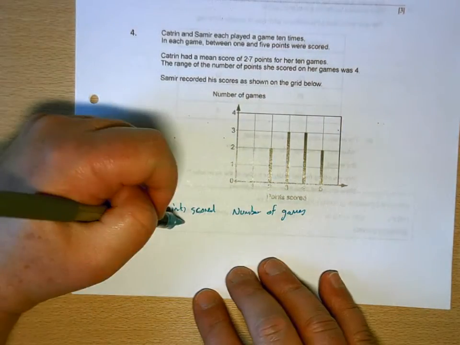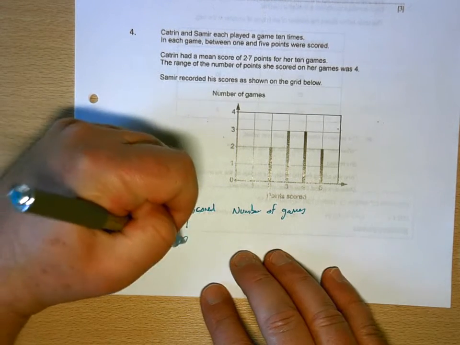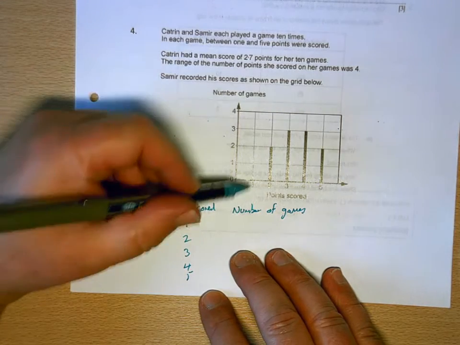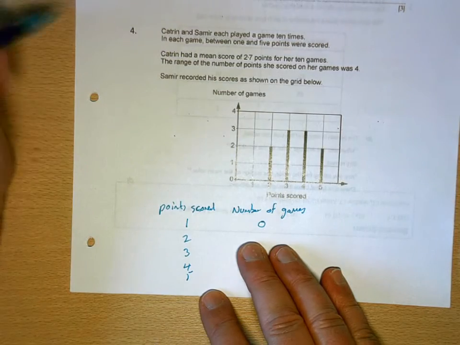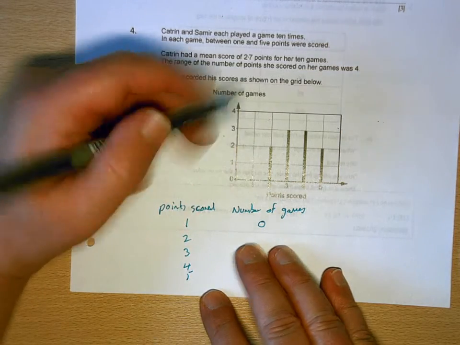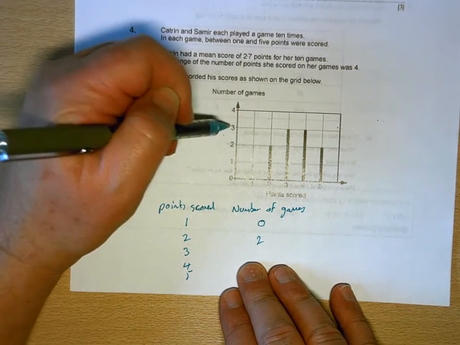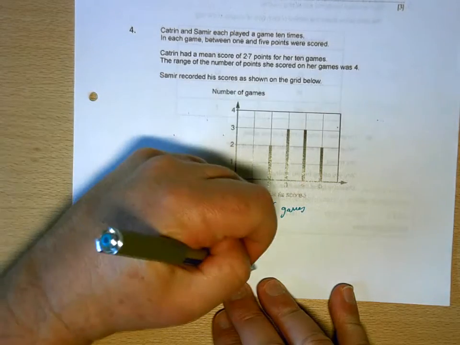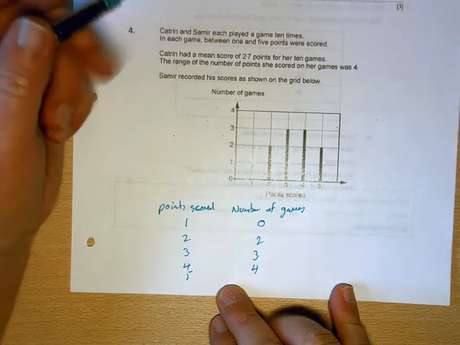So the points scored is either going to be 1, 2, 3, 4 or 5. The number of games where 1 point was scored was none. The number of games when 2 points were scored was 2. 3 games scored 3 points. 3 games scored 4 points. And 2 games scored 5 points.